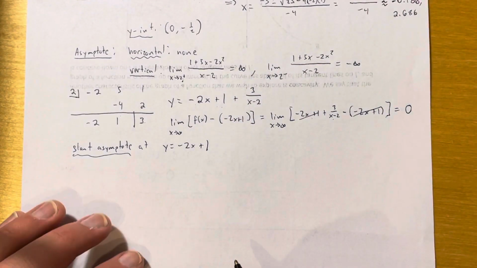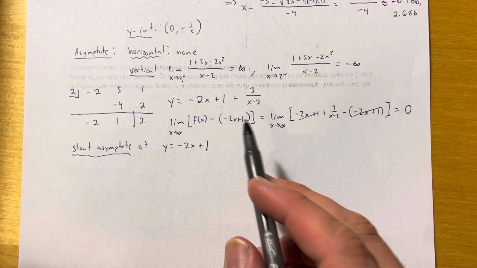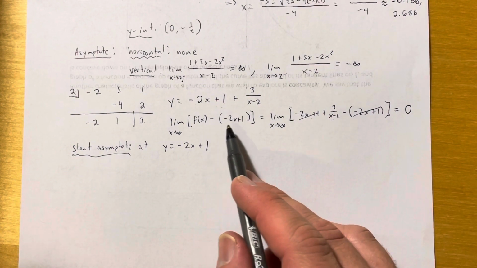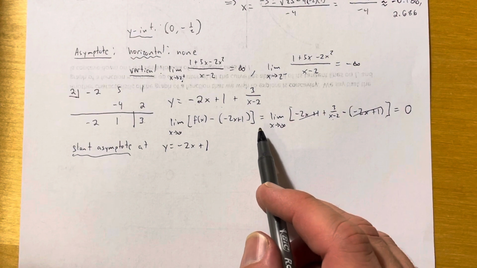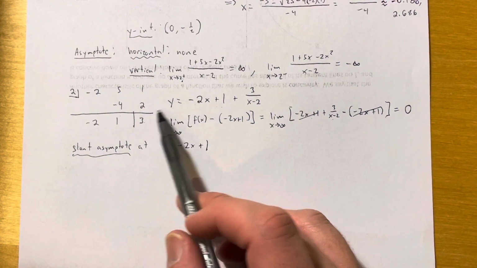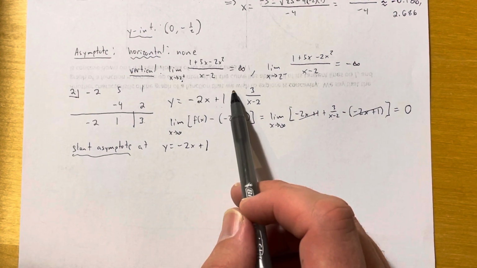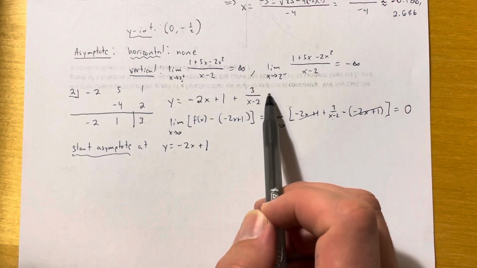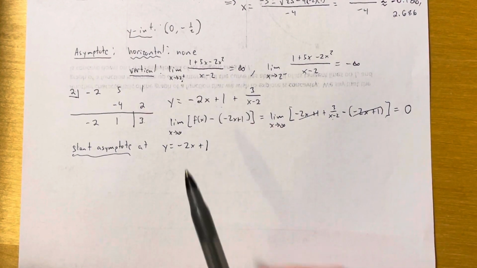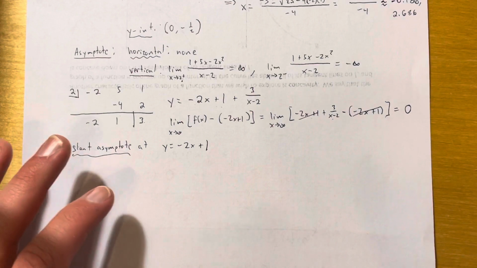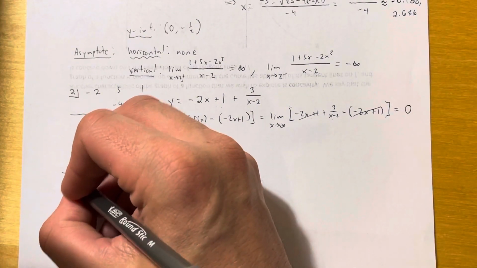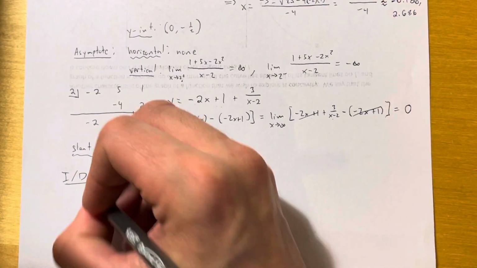In homework and stuff like that, you don't need to do this. This is just showing how the definition comes into play here. All you need to do is the synthetic division and then grab everything except for that remainder term and say that that's your slant asymptote, because it works every time. All right, now we're going to do increasing, decreasing.